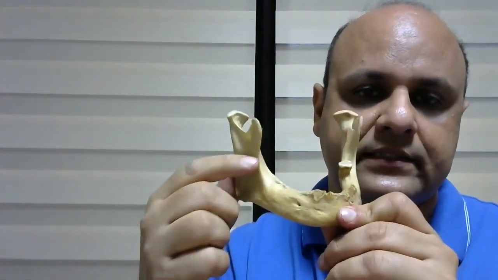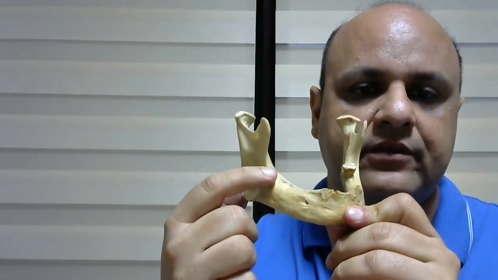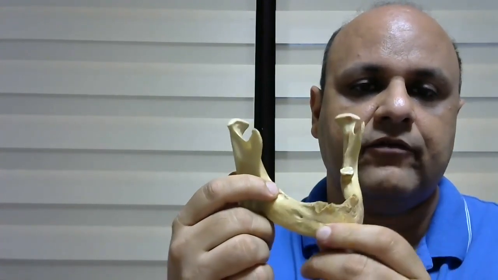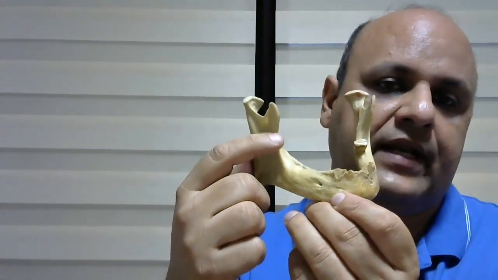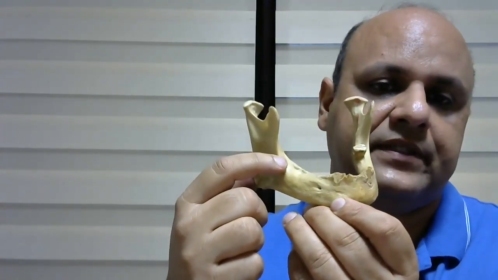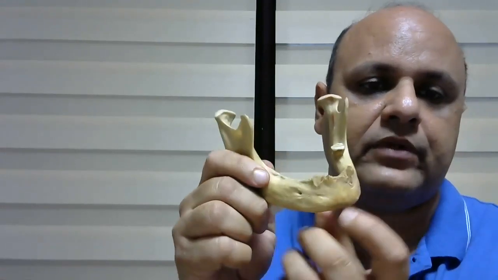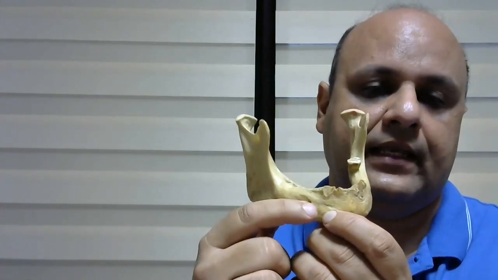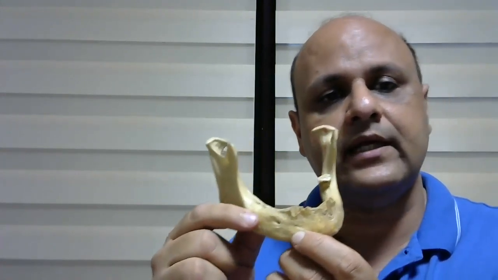And then there is this faint ridge which is passing from the lower aspect of the anterior margin of the ramus, and it is going down up to the mental tubercles. This ridge is called the oblique line. From anterior to posterior, which muscles are attached to the oblique line?